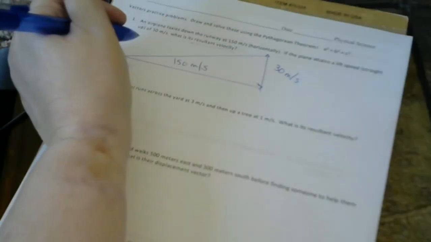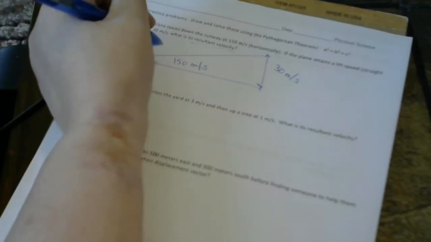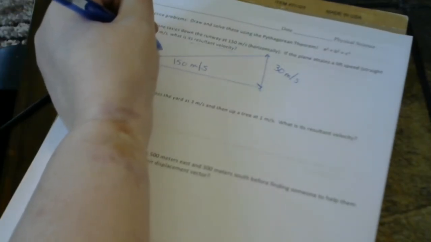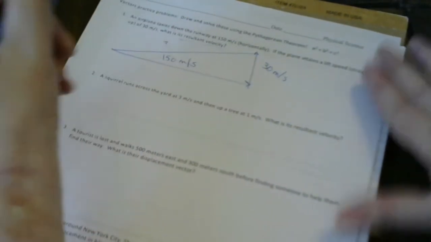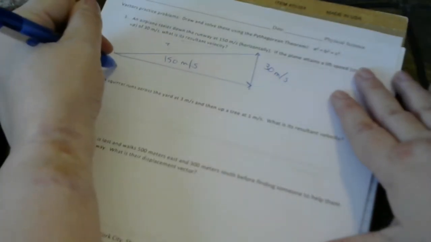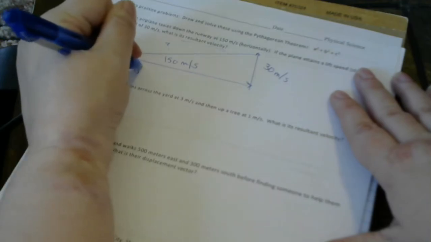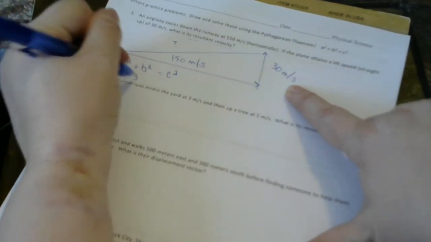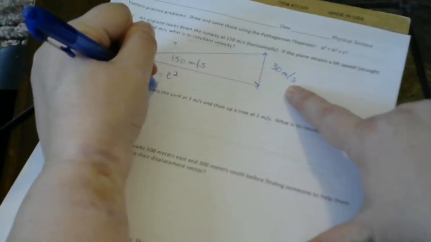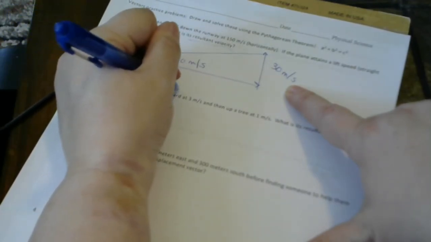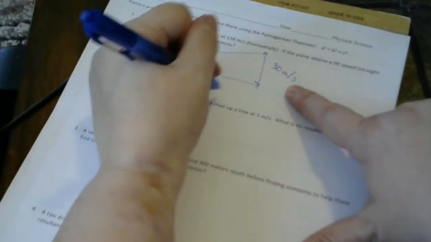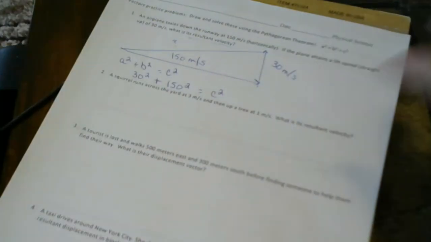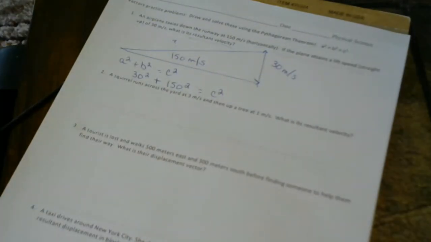And I want to know what is my resulting speed or the resultant. Okay, so I want to know what this is. So we're going to do the same thing we did before. You have the Pythagorean theorem: a squared plus b squared equals c squared. So for a squared, we can choose either one. So let's go with 30 squared plus 150 squared equals c squared. Okay, so let's put our numbers in.